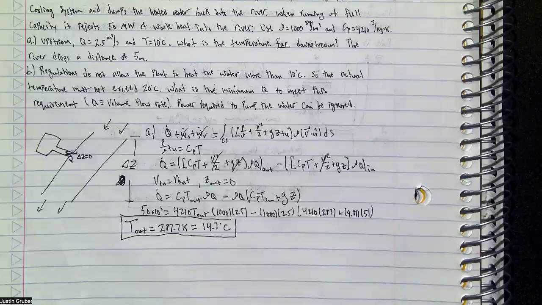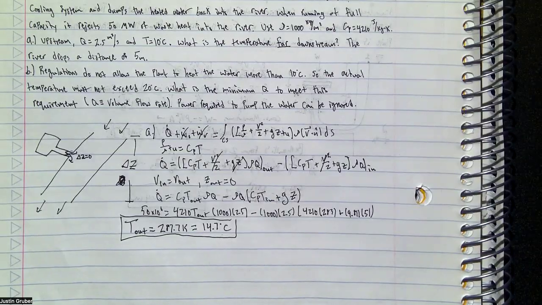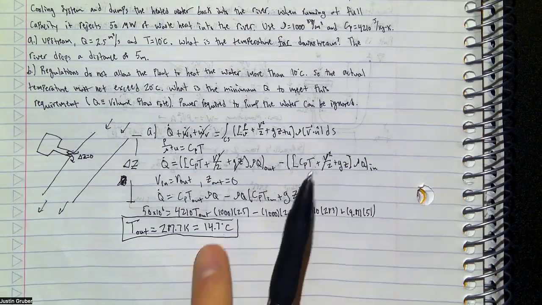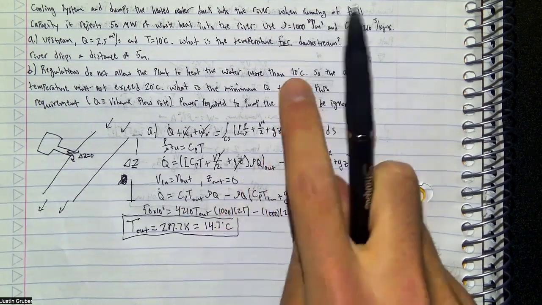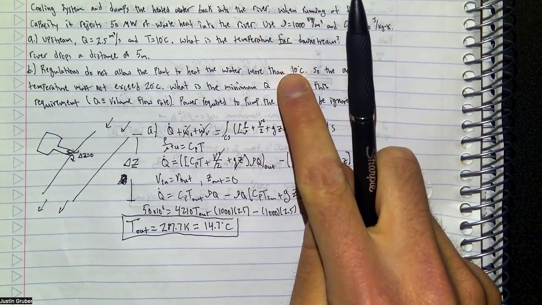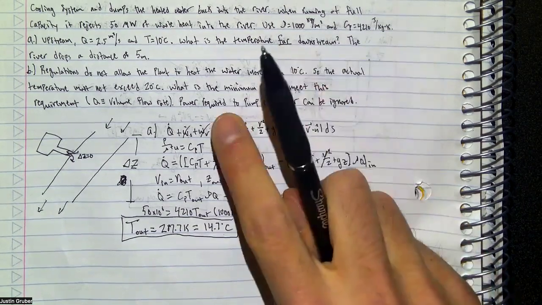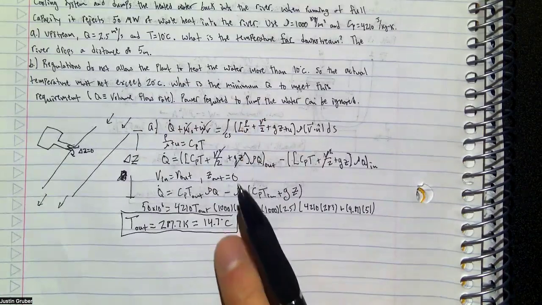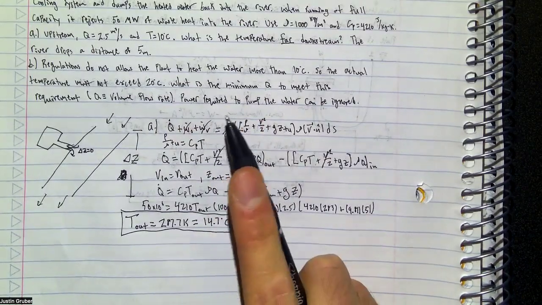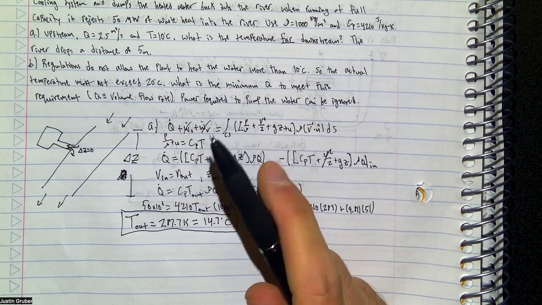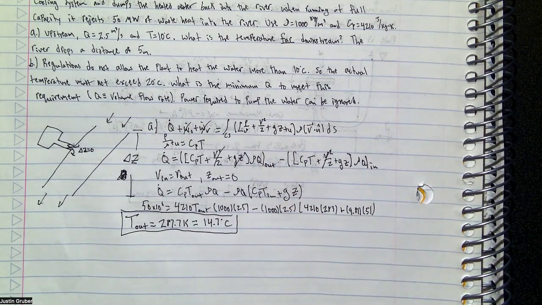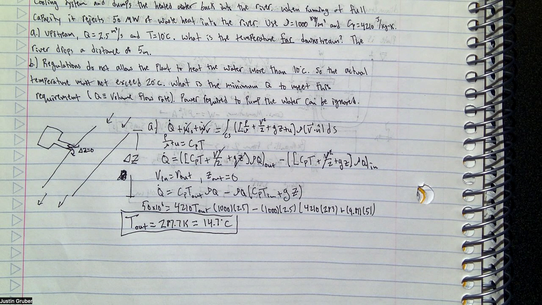Here regulations do not allow the plant to heat the water more than 10 degrees Celsius, right? So we heat it at 4.7 degrees, but we can allow it to heat the water 10 degrees Celsius. So the actual temperature must not exceed 20 degrees. We're still cool for now. But what is the minimum Q, minimum volume flow rate, to meet this requirement? We've got 2.5, so we're looking for a number smaller than 2.5. How far can we crank this thing down and still be within the regulations? That's what we're doing.